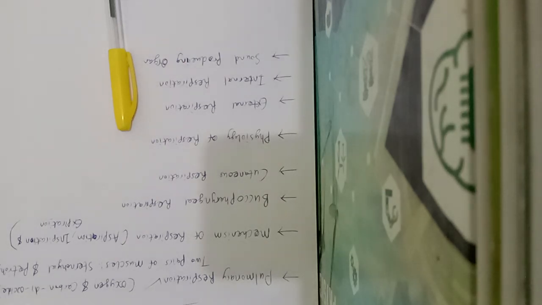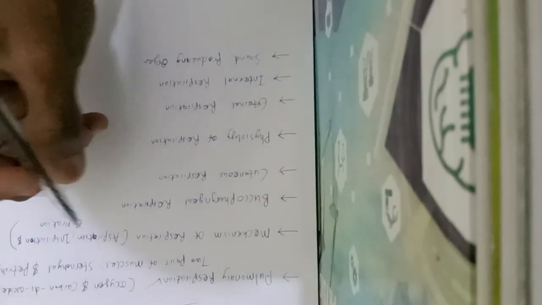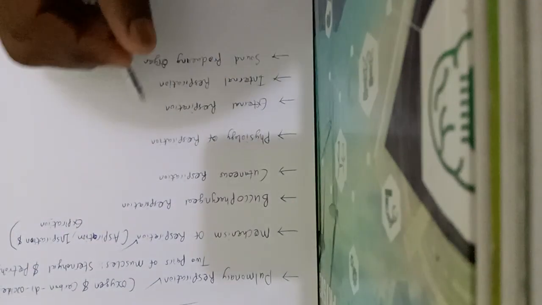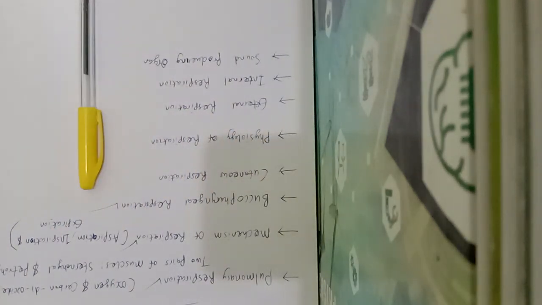Very good. So the next thing we're going to look into now is buccal respiration. I'm done with the mechanism of respiration. Keep following me, guys. I will explain it now. Buccal respiration is similar to pulmonary respiration, but here the lungs do not take part. Take note of that, guys. The buccal cavity plays an important role.